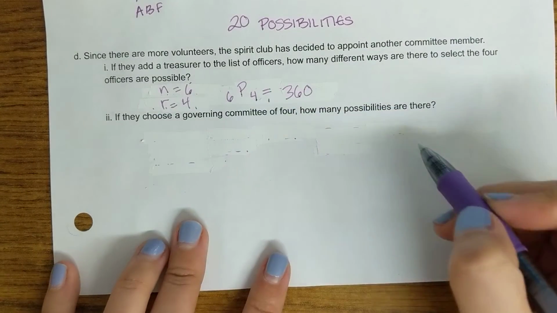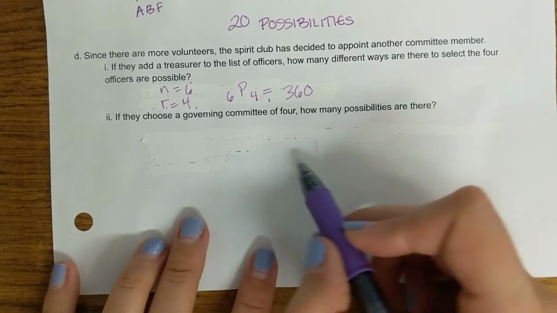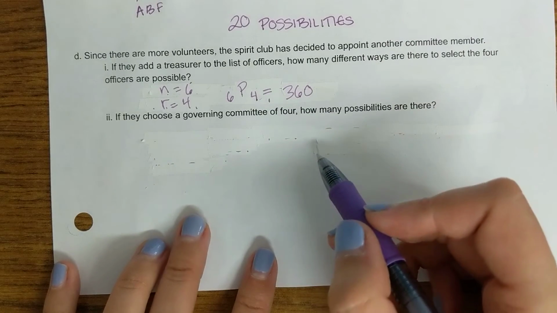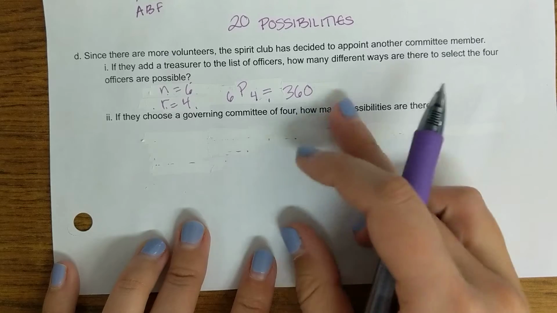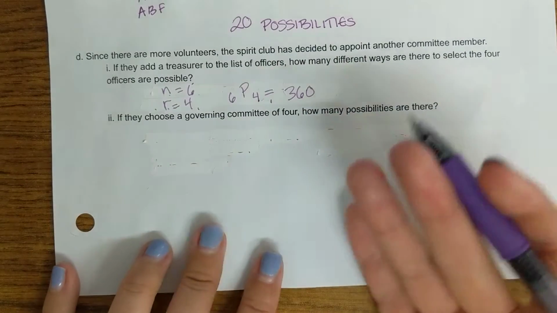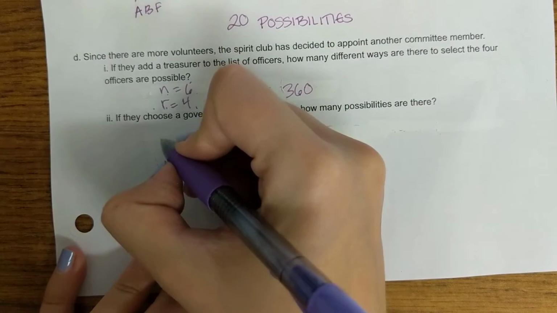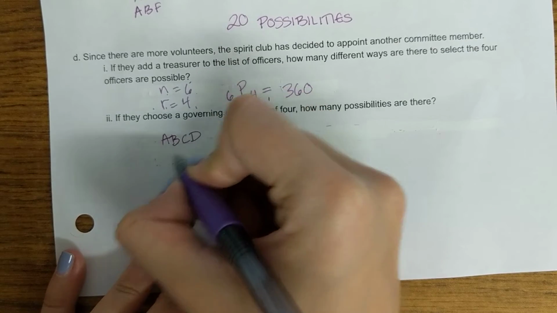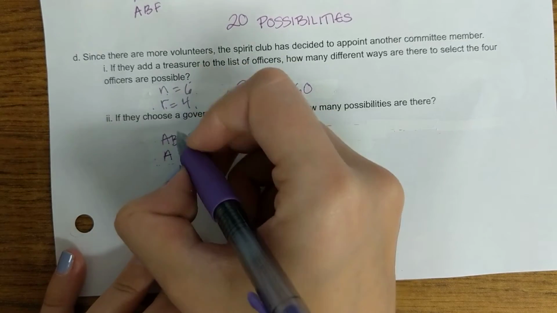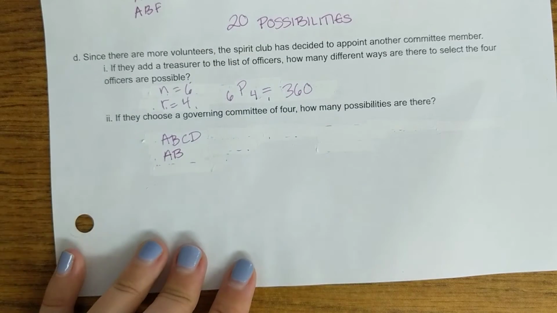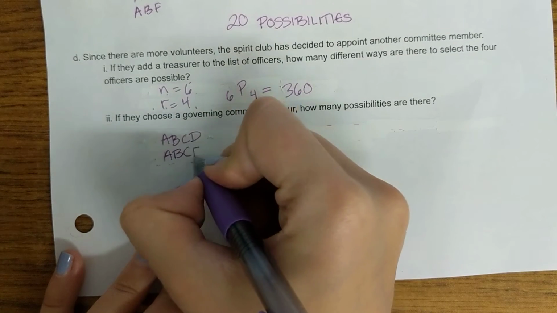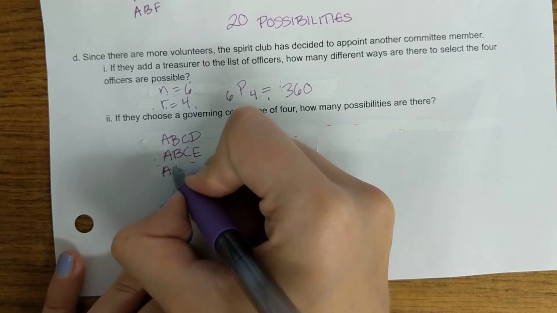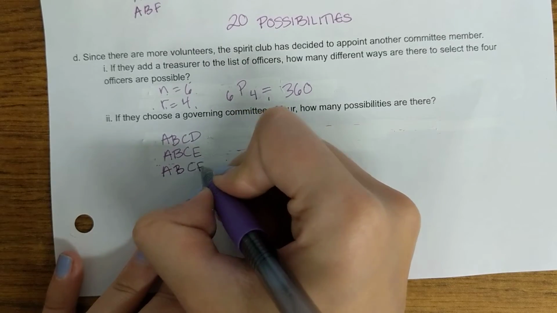Okay, now we're gonna write out the possibilities. As you can see, it's easy to miss one. So that's why I'm doing this with you or for you. A, B, C, D. A, B, C, E. A, B, C, F.